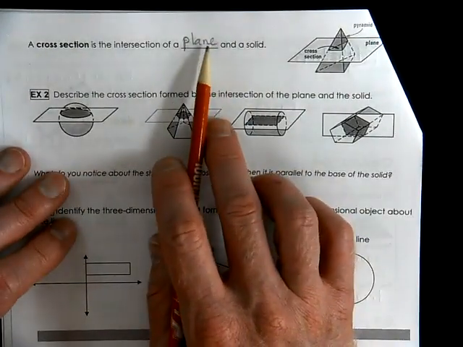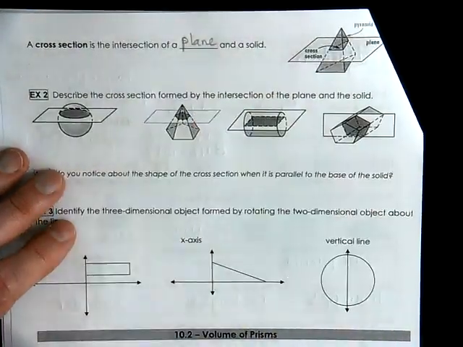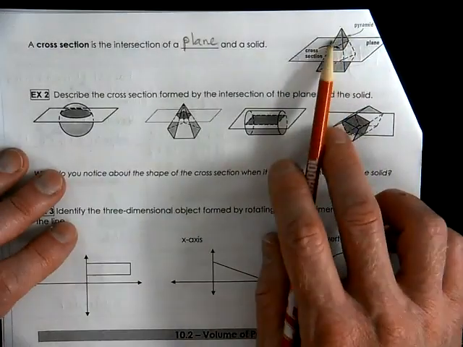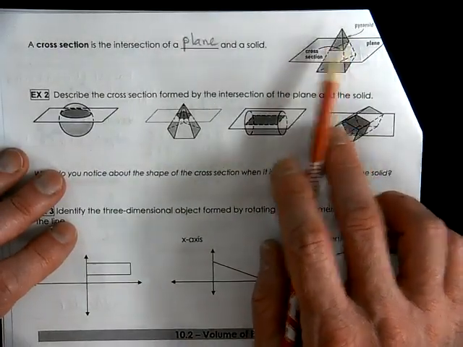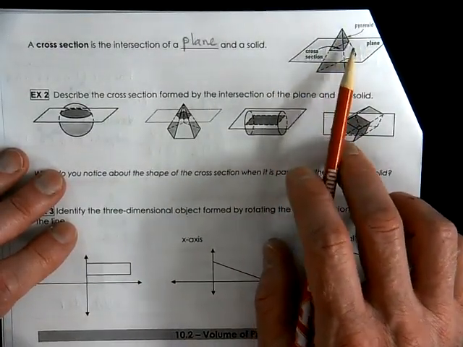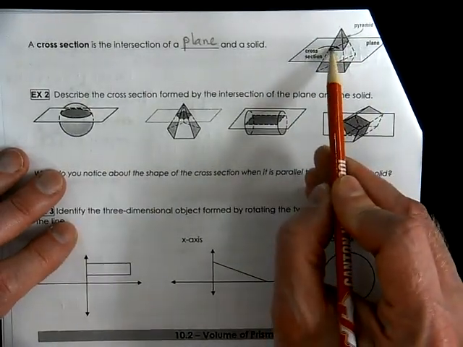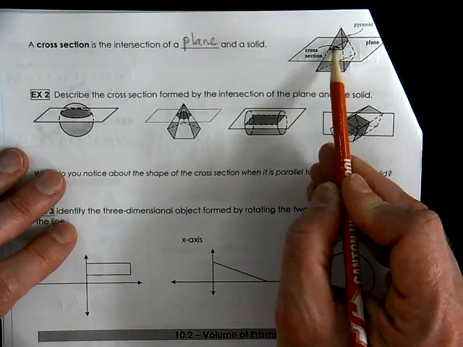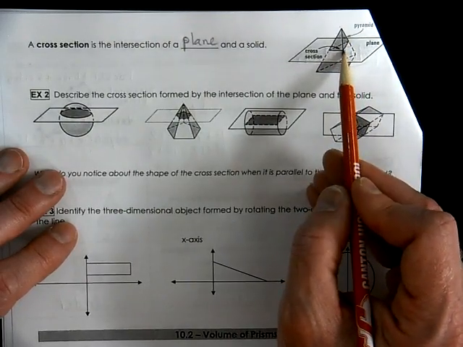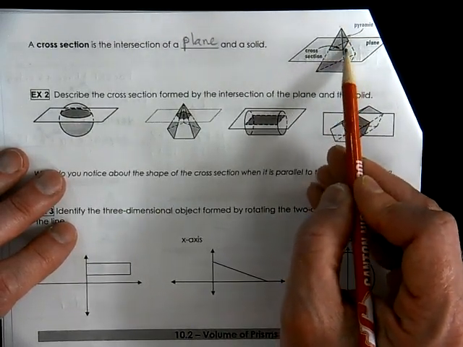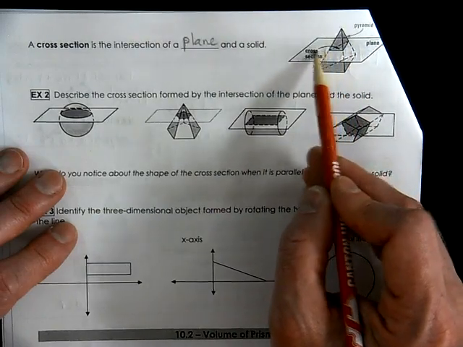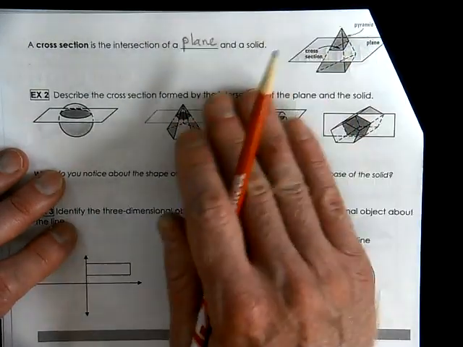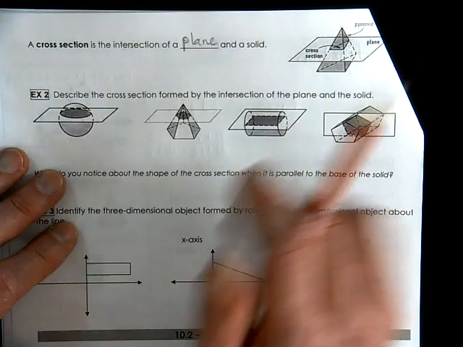Now, where people misunderstand, they think it's going to be the 3-dimensional shape that's left over. It's not the 3-dimensional shape we're interested in. The cross-section is what 2-dimensional shape is touching the plane. Like what stamp have you made? This is a triangle because that's the shape the plane would be creating if it sliced into it.